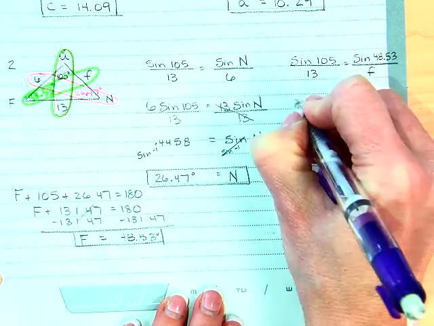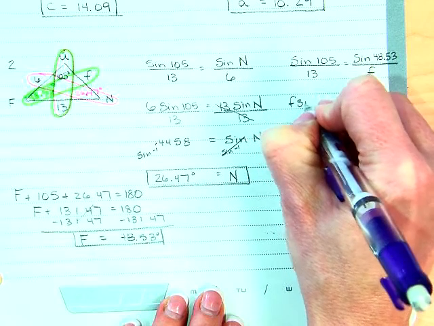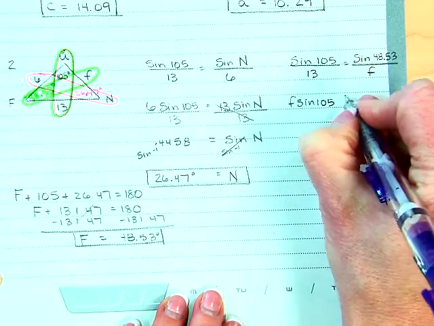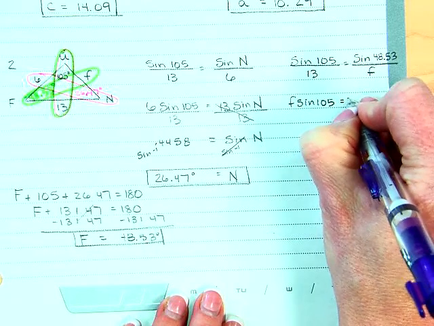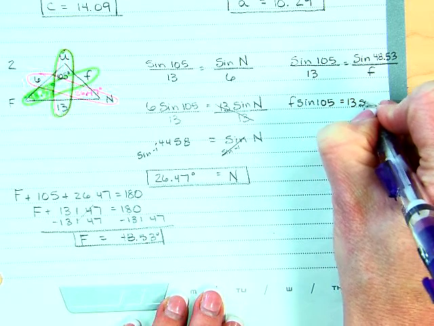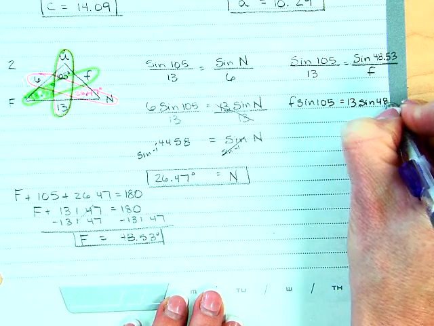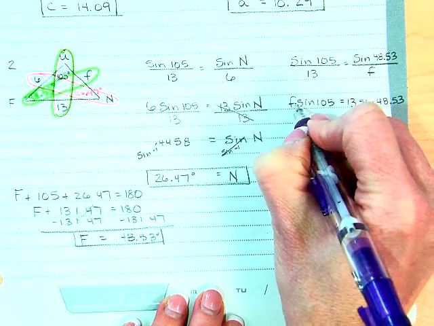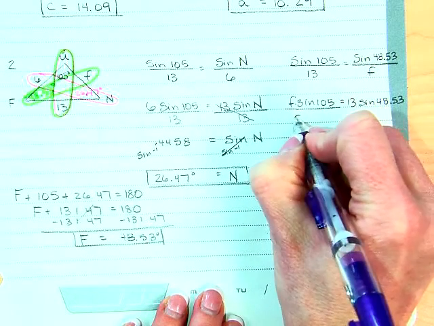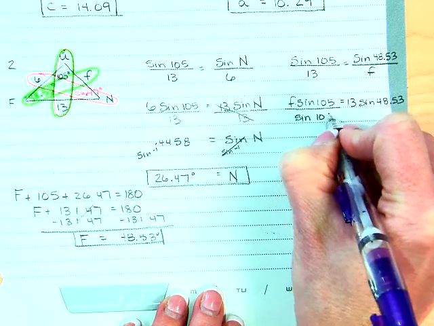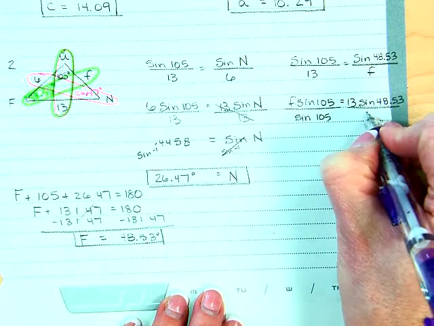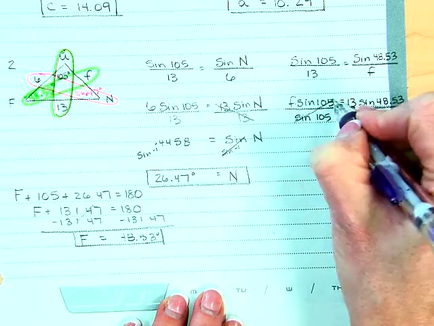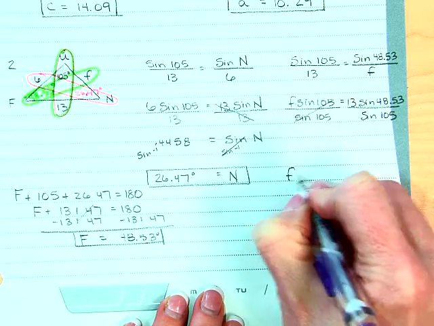So cross multiply, f times the sine of 105 equals 13 times the sine of 48.53. And so then I want to undo multiplication by dividing out the sine of 105 from the right side. And that's going to cancel the sine. I'm going to drop this way down to here.